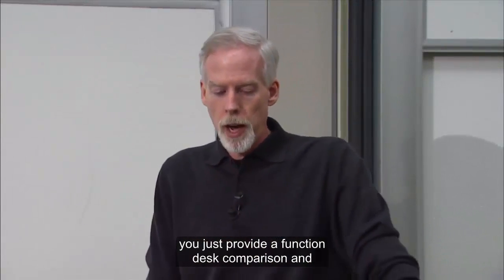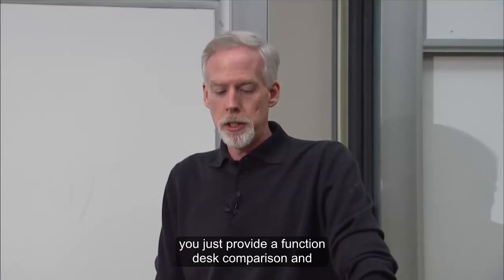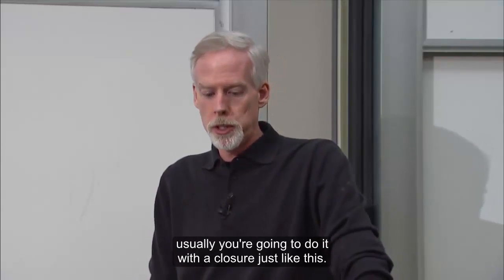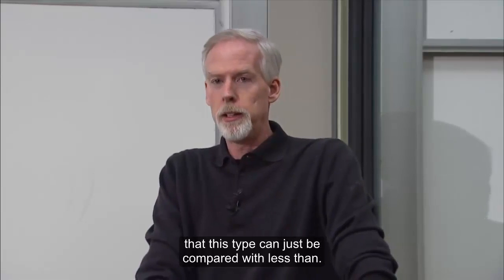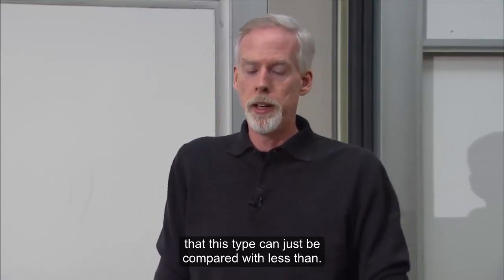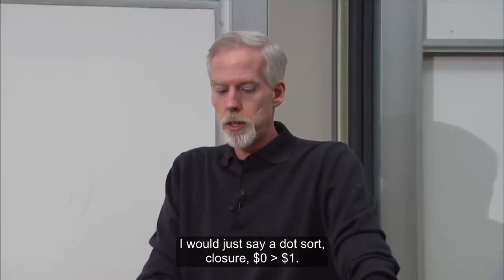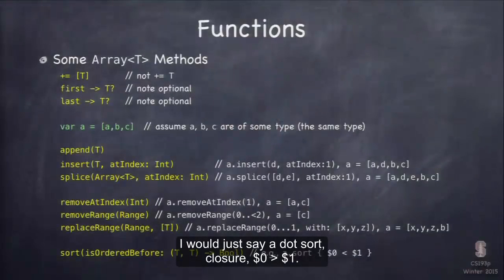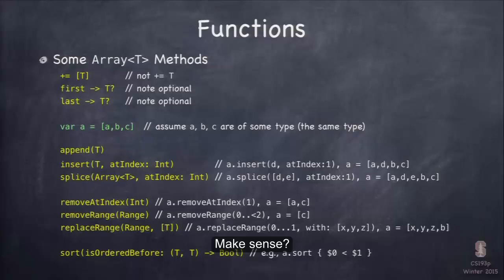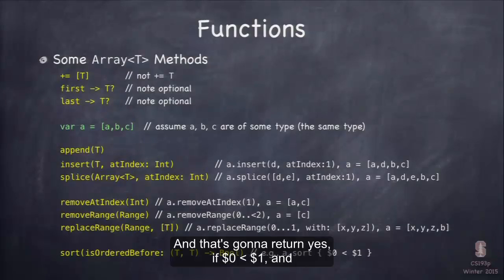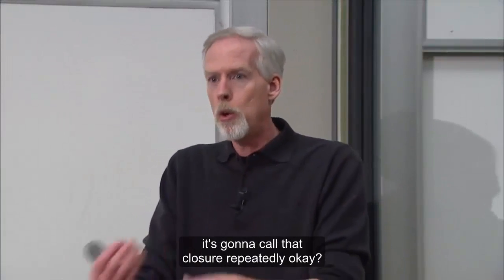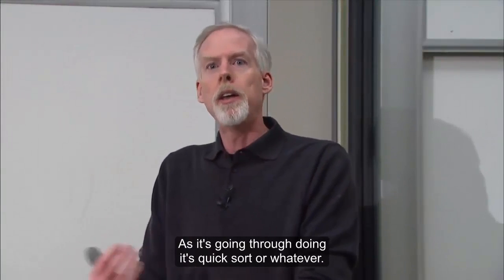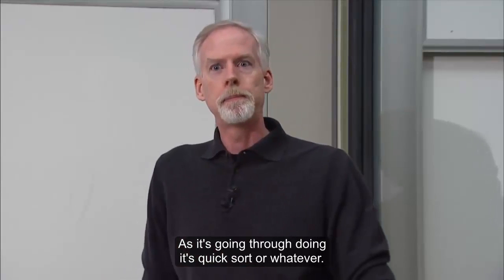So you just provide a function that does comparison, and usually you're going to do it with a closure just like this. You can see this is kind of the default sorting, assuming that this type can just be compared with less than. I would just say a.sort, closure, $0 less than $1. Make sense? And that's going to return yes if $0 is less than $1, and that's what sort wants to know. And it's going to call that closure repeatedly, okay, as it's going through doing its quick sort or whatever.